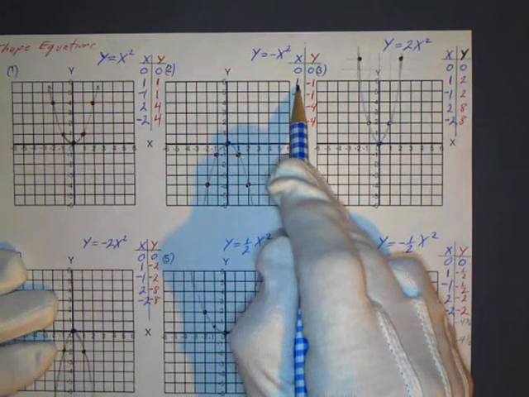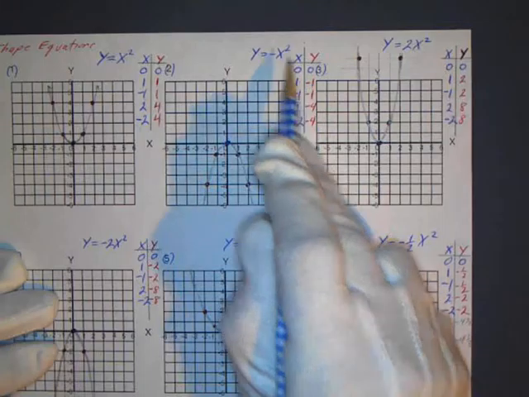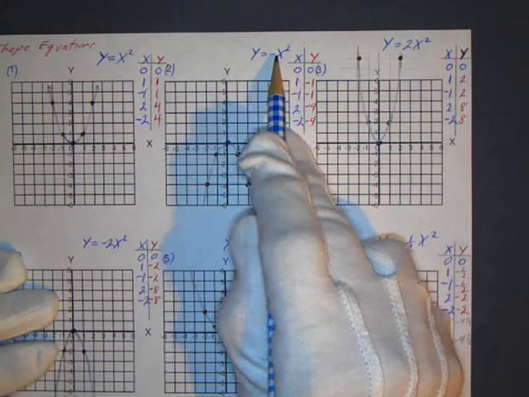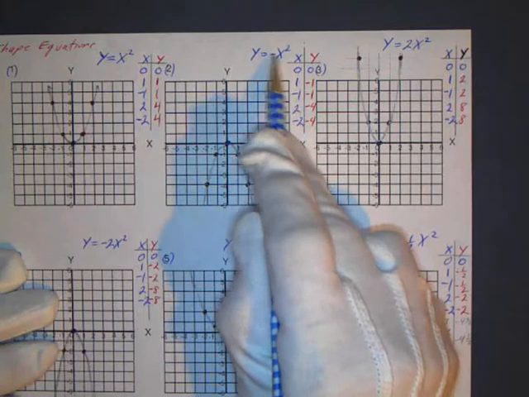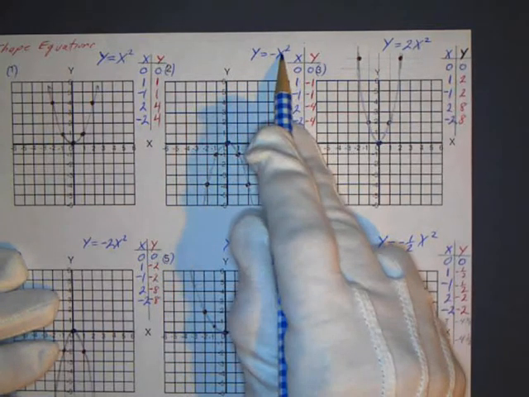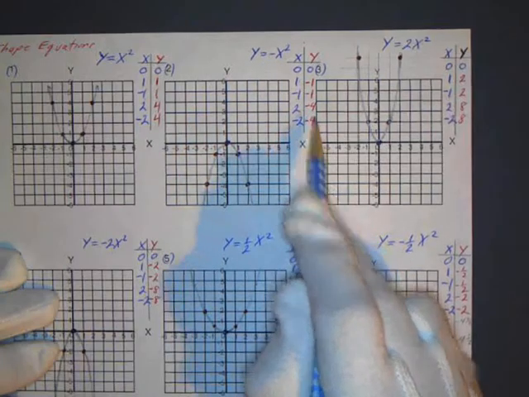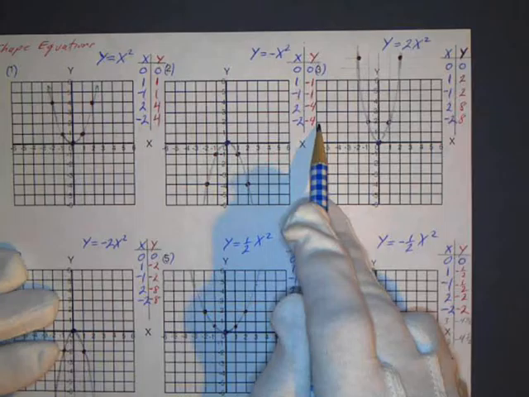When x is 1, 1 squared is 1, but I have a negative, so that's going to make it negative. And remember, when we square a number, we get a positive. If we put a negative, all these values would be negative. So negative 1 squared is 1, negative times 1 is negative 1. 2 squared is 4, a negative 4. And then negative 2 squared is also 4, but with a negative makes it negative 4.